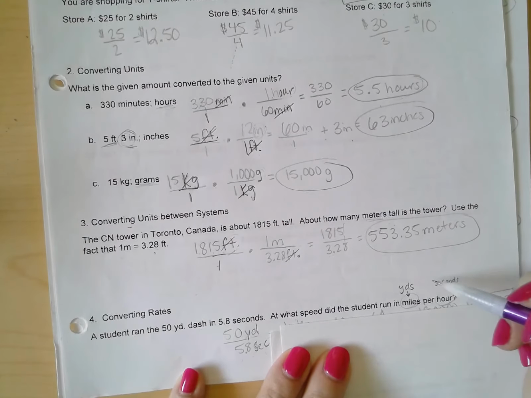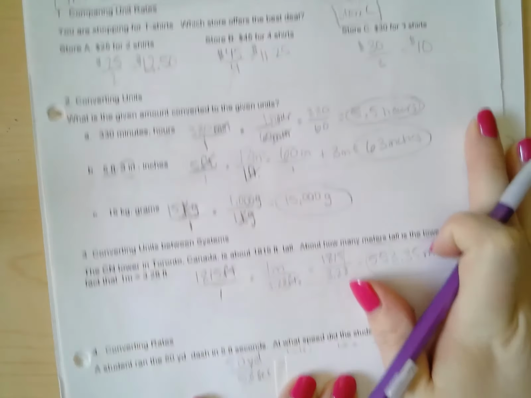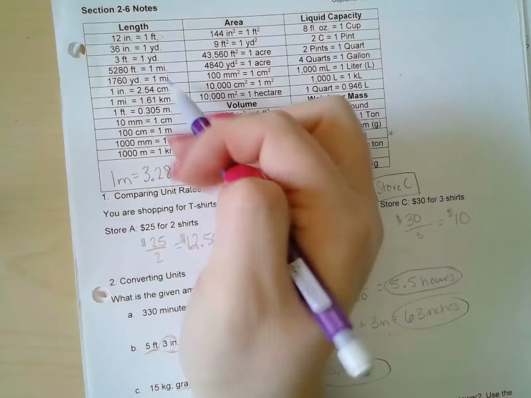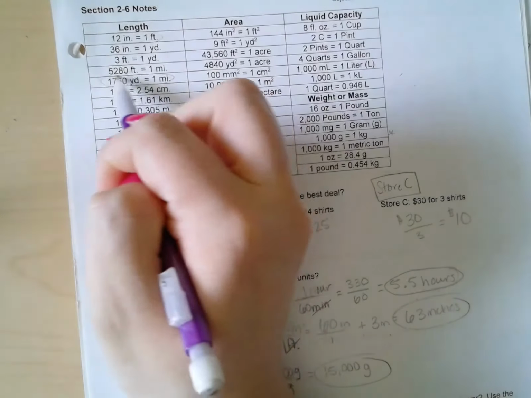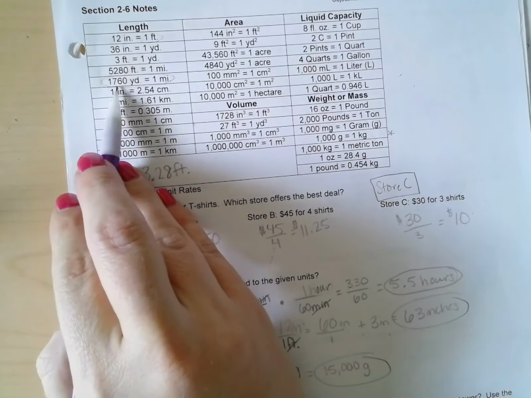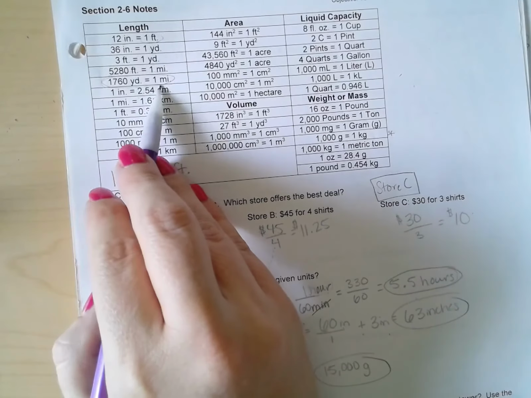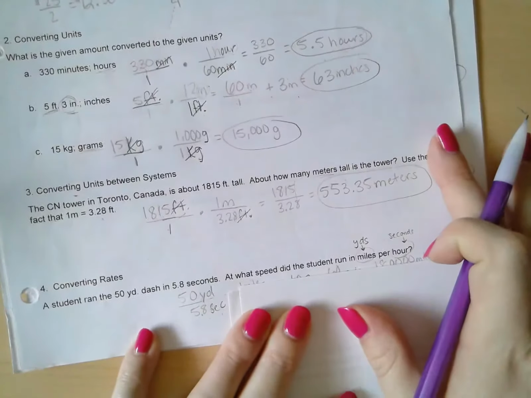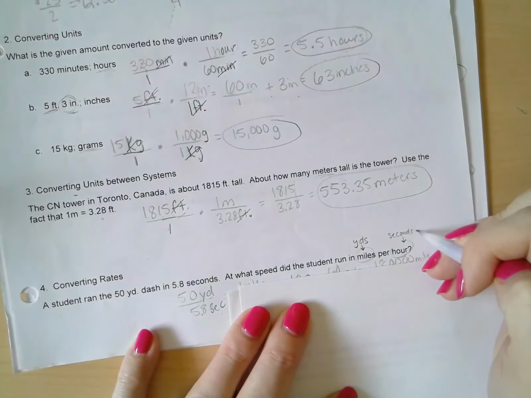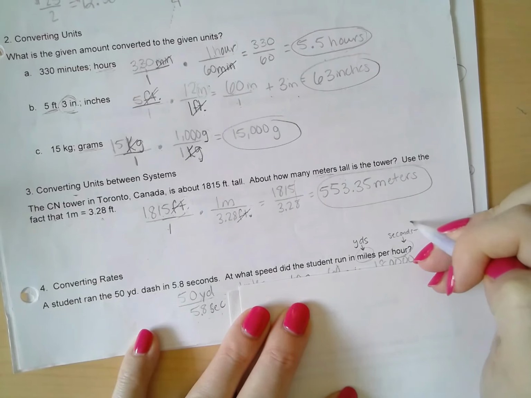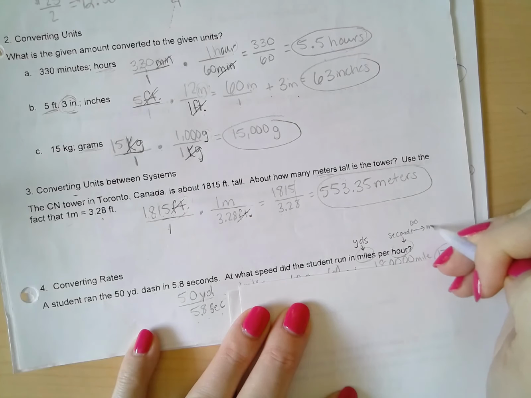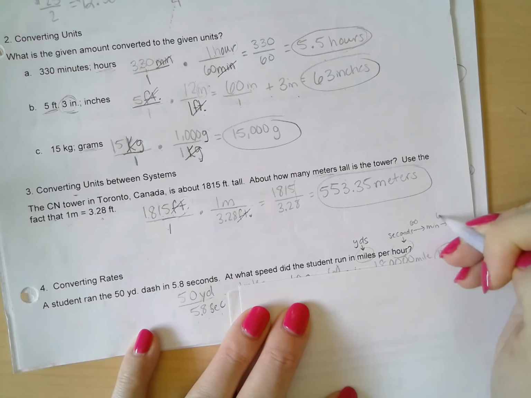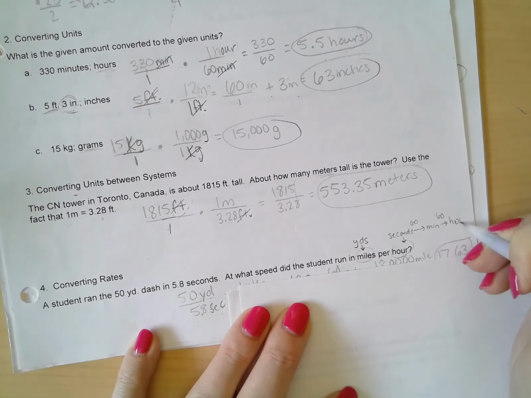So to do yards to miles, I go up to my conversion, and I look right here. 1,760 yards equals 1 mile. Okay, I can use that. Now to do seconds to hours, if I do seconds to minutes, I know there's 60 seconds in 1 minute, and I know there's 60 minutes in 1 hour. So I'm going to have to do two conversions for this one.